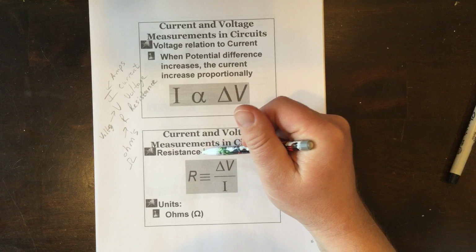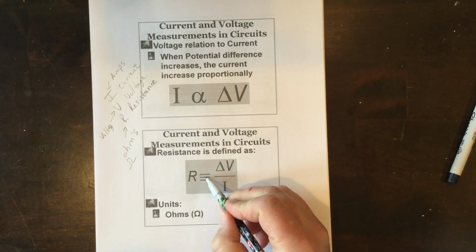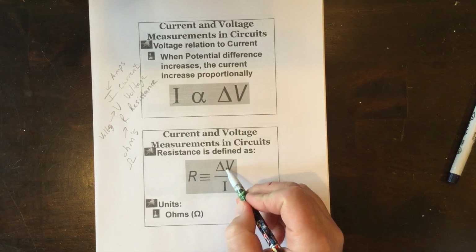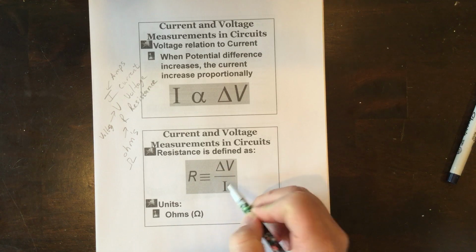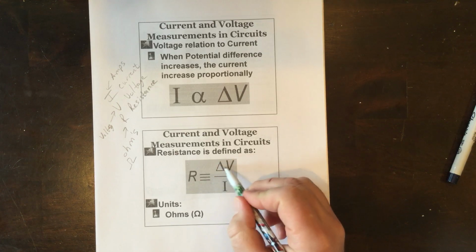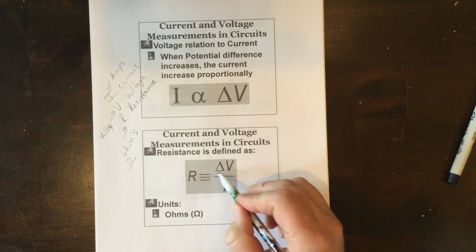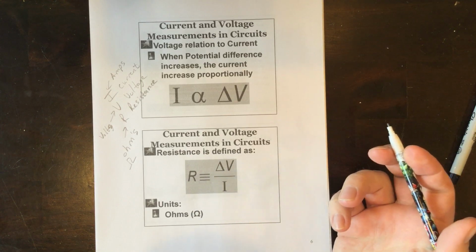Now, here, resistance is defined as, once again, the defined, we have 3 lines, that's fine. V divided by I. So this change in V is not velocity. It is the change in the voltage, which we call potential difference.